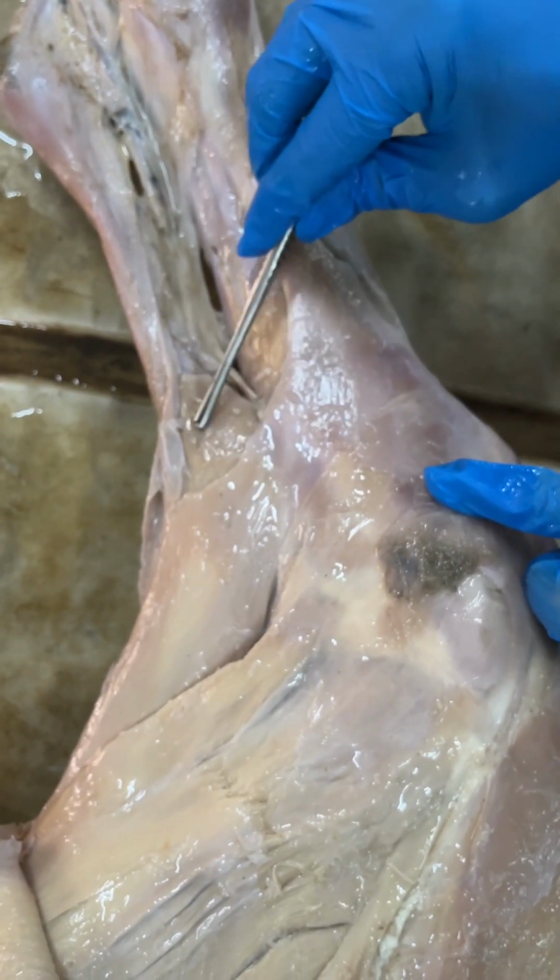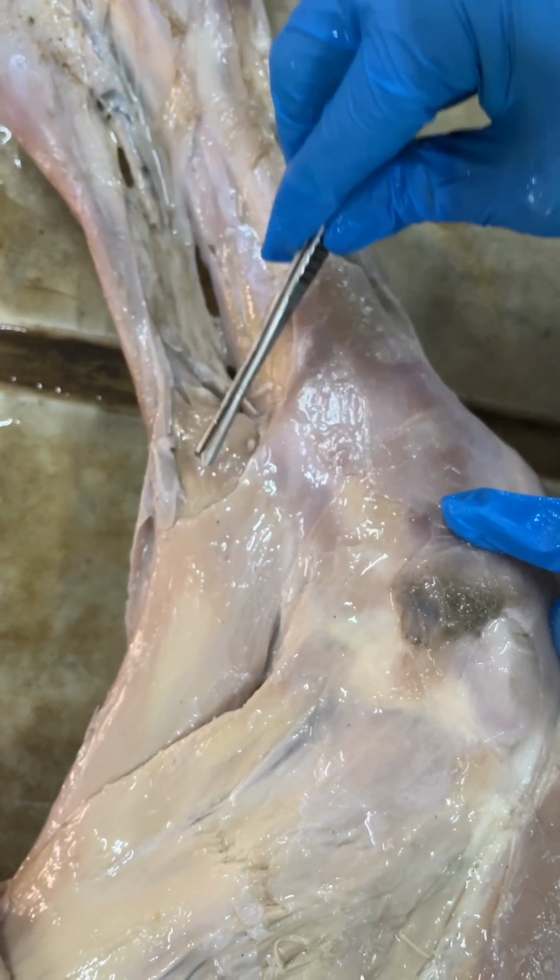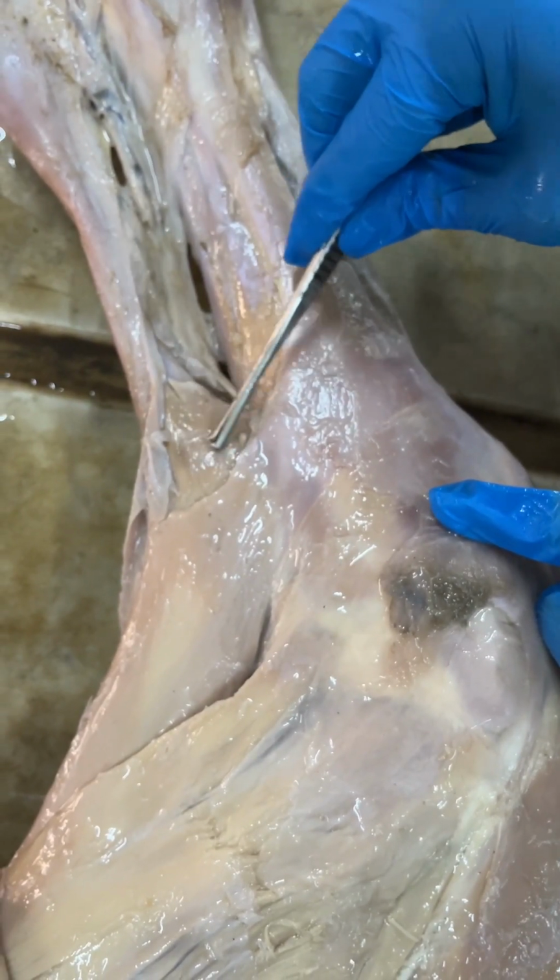The muscle which is visible here is actually the medial head of gastrocnemius. This is the medial head of gastrocnemius. This one.